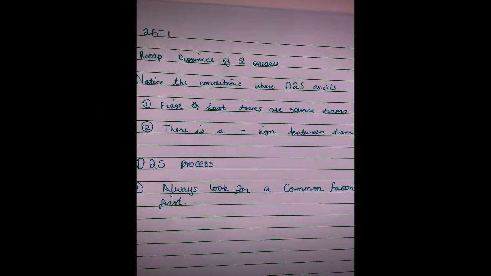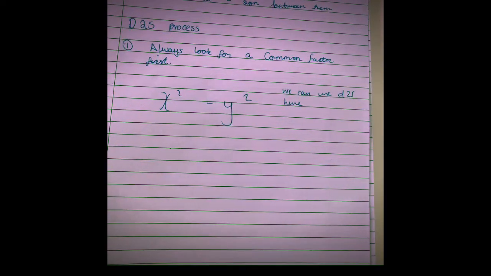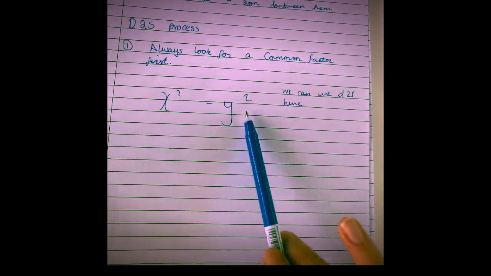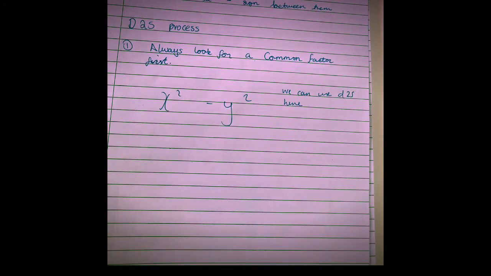Next thing we want to do is look at the process. The first thing is you're always wanting to look for a common factor no matter what you do. Whenever you factorise, you always look for a common factor first because you have three different types of factorising. So look at the example we have with x squared minus y squared. Do they apply to the conditions above? Well, yes, we've got two square terms. Our first term is x squared and a last term y squared. So in this case, we always want to make sure that we are looking for that common factor first.